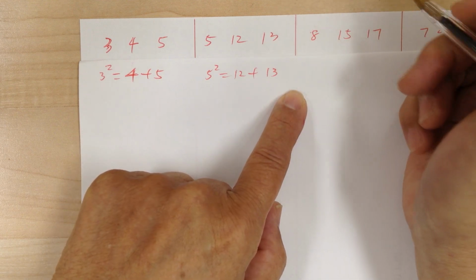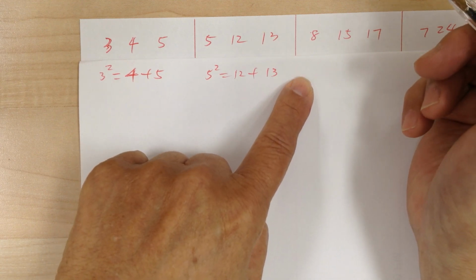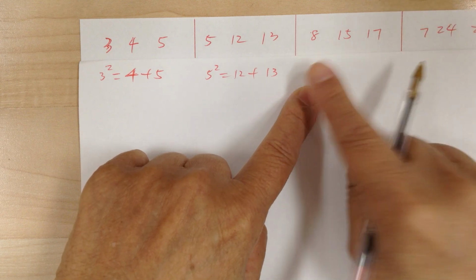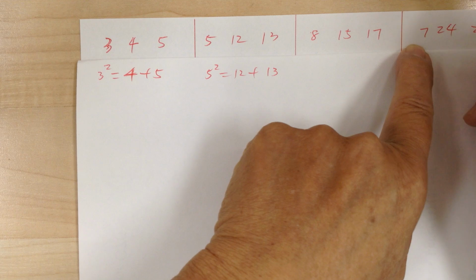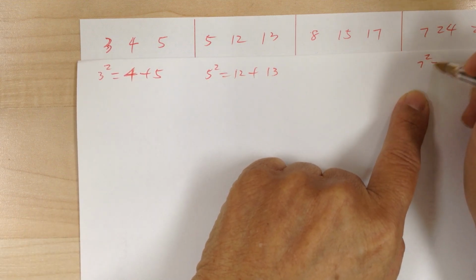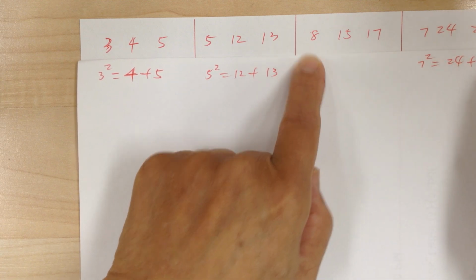The even ones are kind of very different. We're going to talk about the evens later, so for now we only talk about the odds. For the odds, 7 squared equals 24 plus 25. The evens have a different pattern.